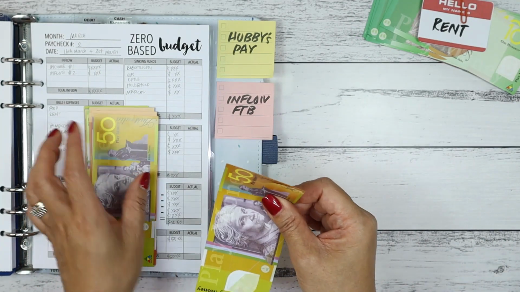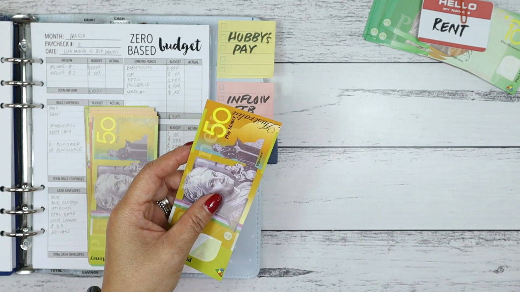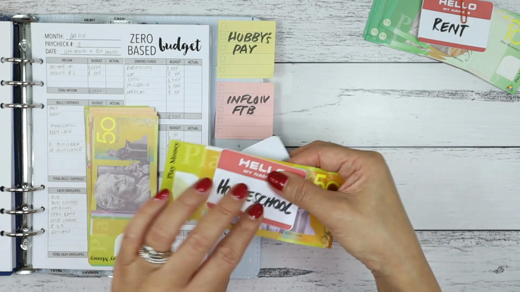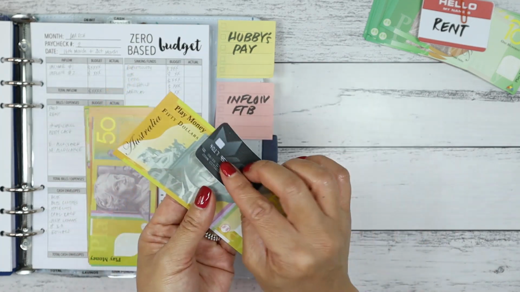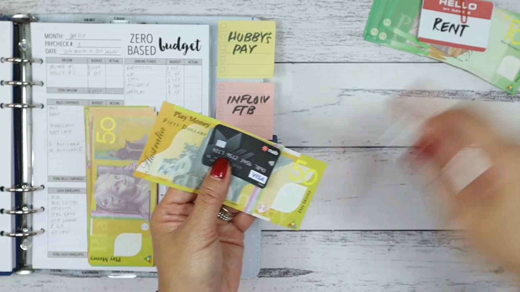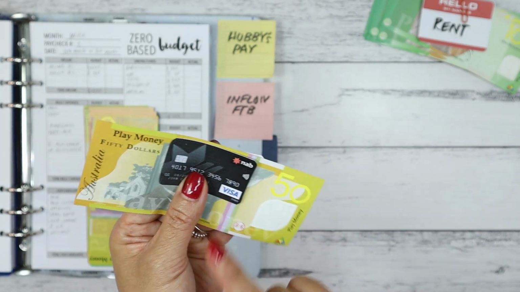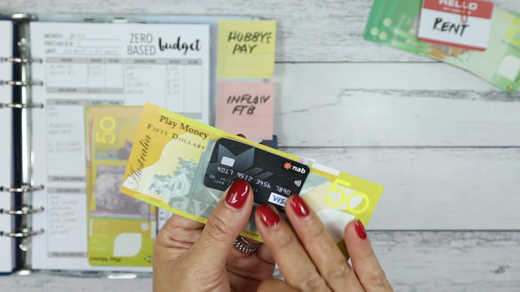The next bit is I'm going to put some money towards our homeschool. So if I need to buy some resources for my son's homeschooling, we have another debit account. Now, I do bank with NAB, National Australia Bank here in Australia. You can open up as many accounts as you like.